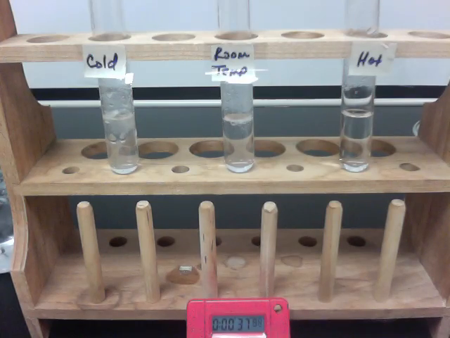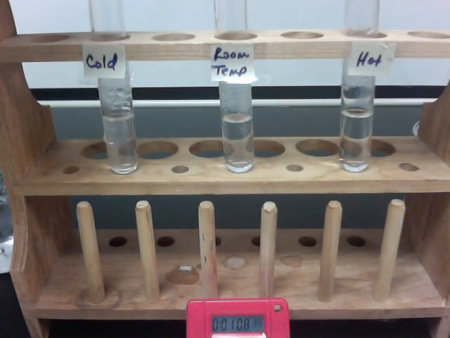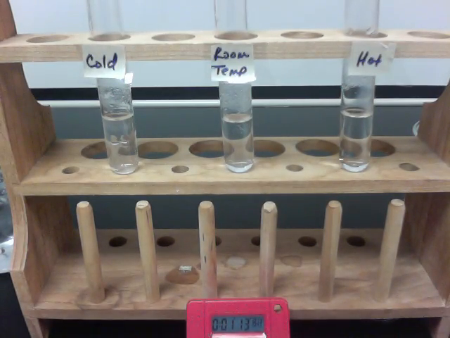It's about 36 seconds. The room temperature was done at about 42 seconds. And the cold one is still going. We'll see how long it takes. Okay, looks like the cold test tube is done. Test tube 1 is done, and it was at about 1 minute and 12 seconds.